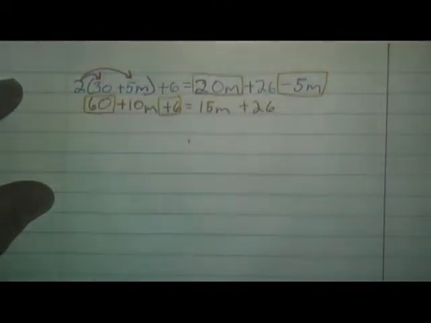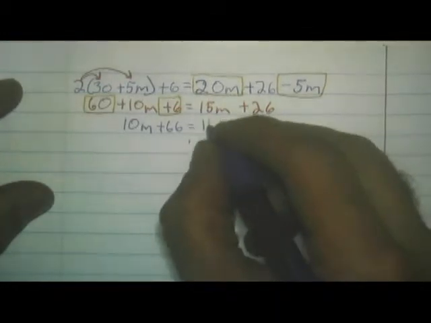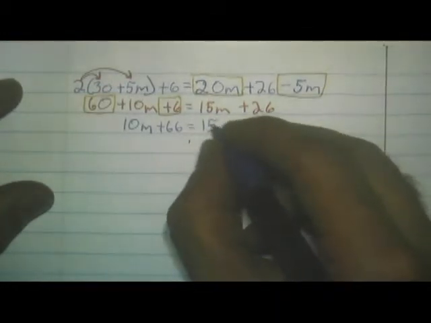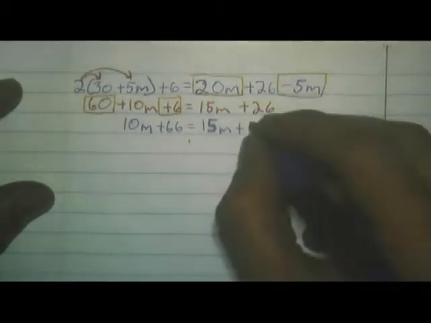Now, on the left hand side, we need to combine like terms, which 60 and positive 6 are like terms, with 10m being the odd man out. So we're going to bring down our 10m and combine our 60 and our 6, which gives us a positive 66 equals 15m plus 26.